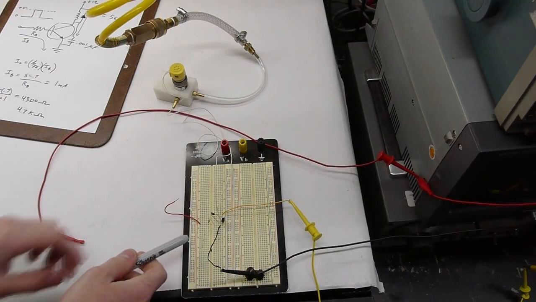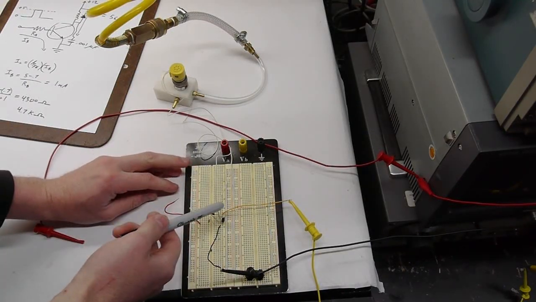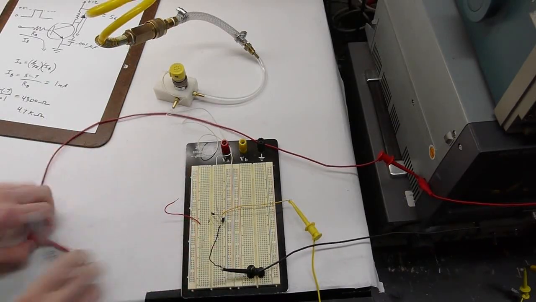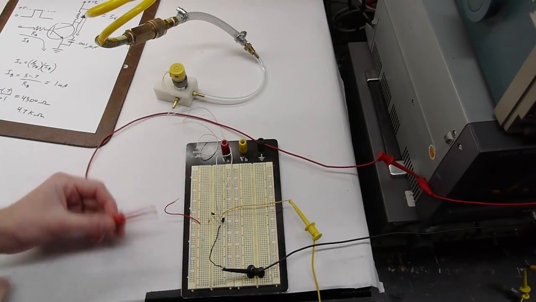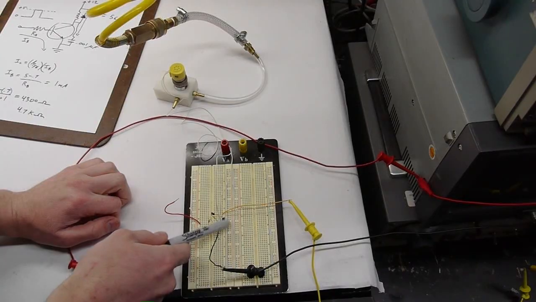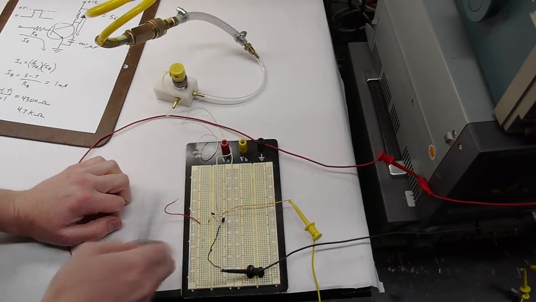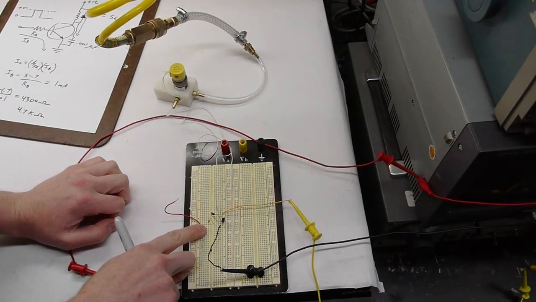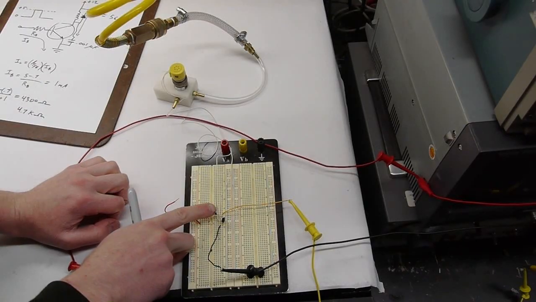Okay, so here's the circuit. Yellow is plus 12 volts, black is a common ground, and red is plus 5. We've got our transistor here, the PN2222A, 4.7K base resistor, and our clamp diode.